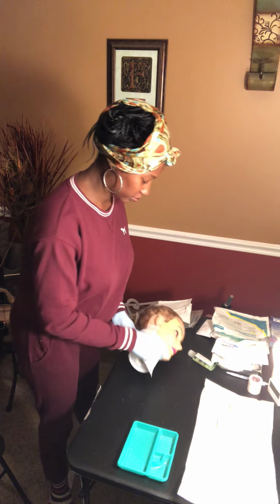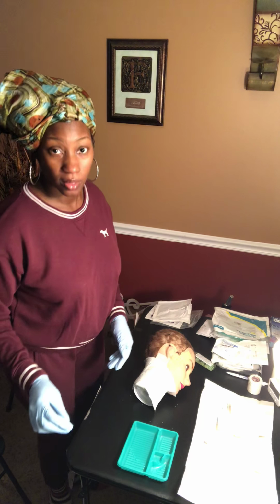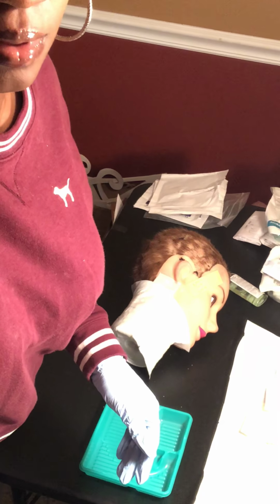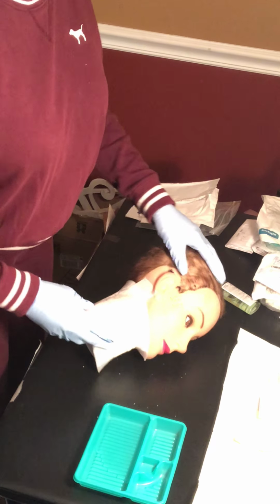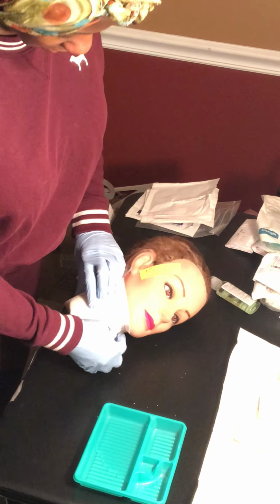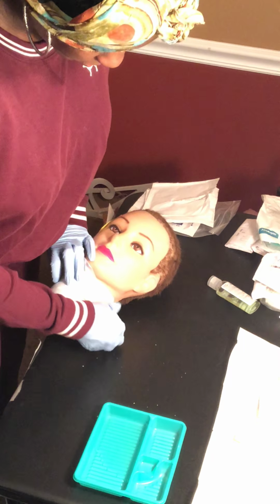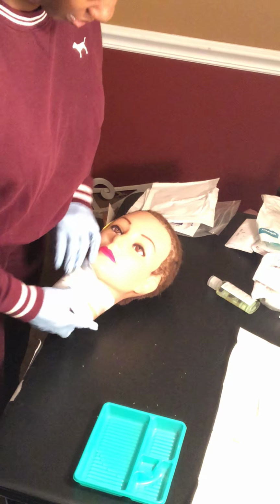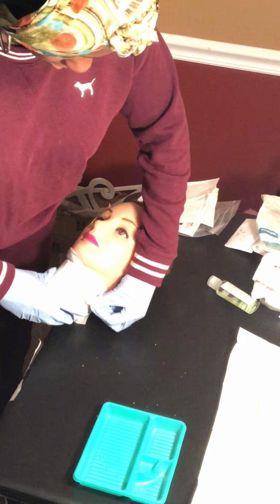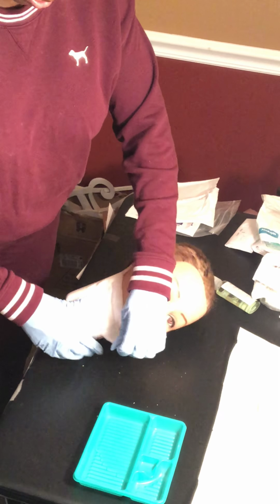So here's my little wound. I don't know if I can get it to come a little closer or not. There we go. It's just my mannequin head that I had, and I just put a hole in her neck, made a wound for her.